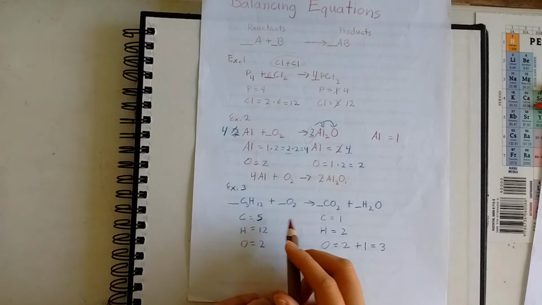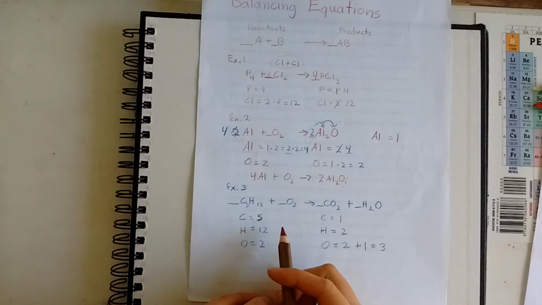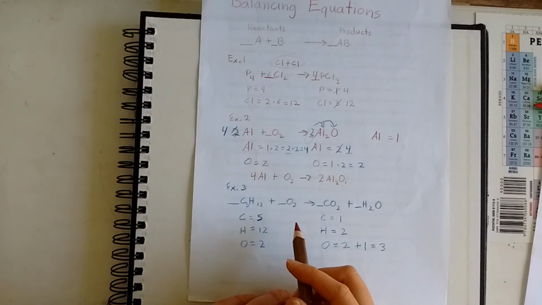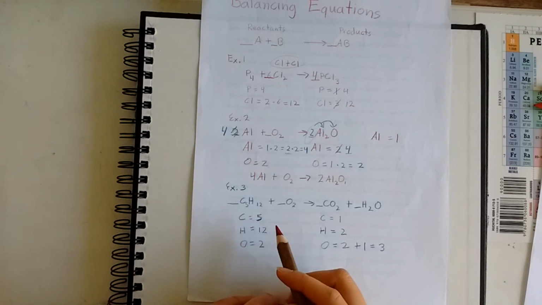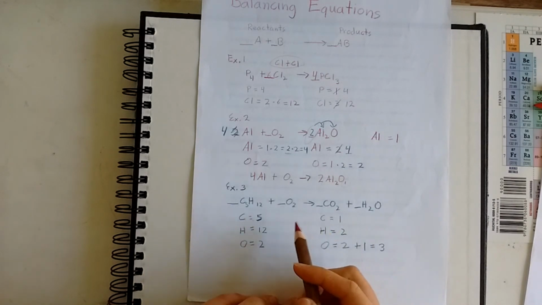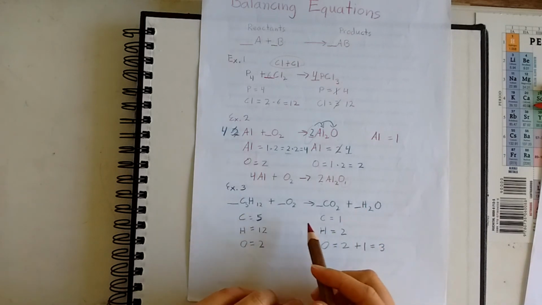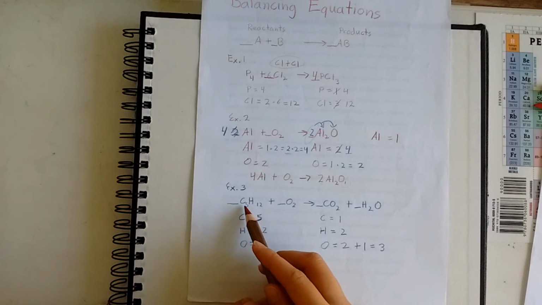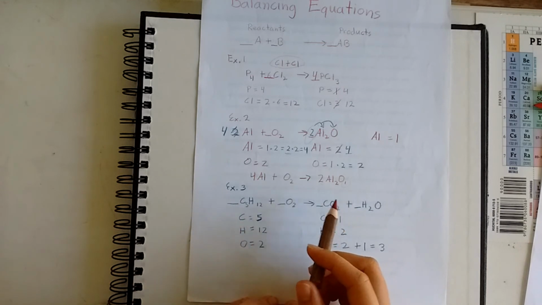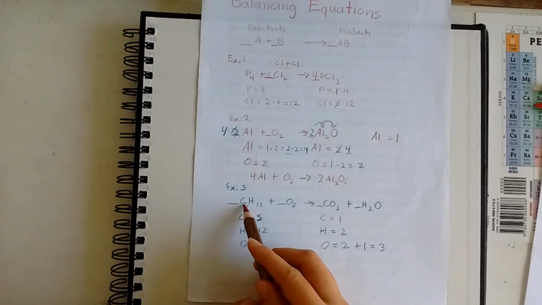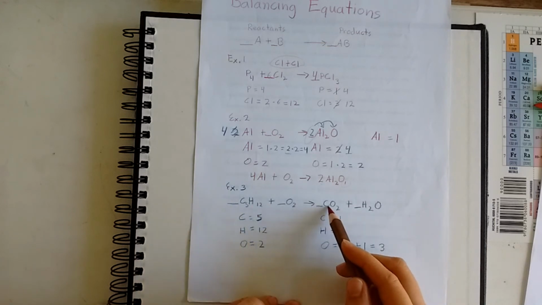Alright, so looking here, we have some differences that we have to match up. So here for carbon, as a general rule, you want to balance the elements that appear only once on each side of the equation first before you tackle the elements that appear more than once. So carbon only appears once on each side, once here, right? Carbon here, and carbon here.